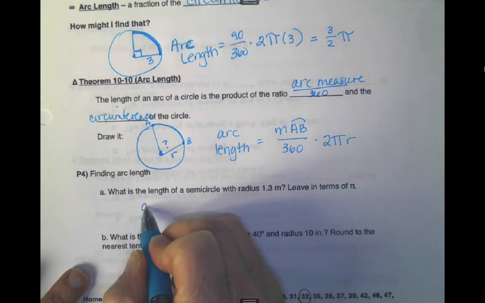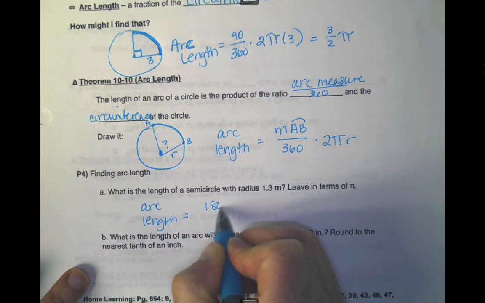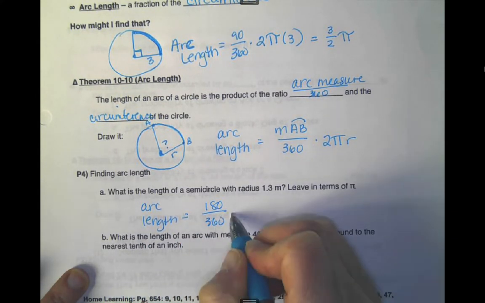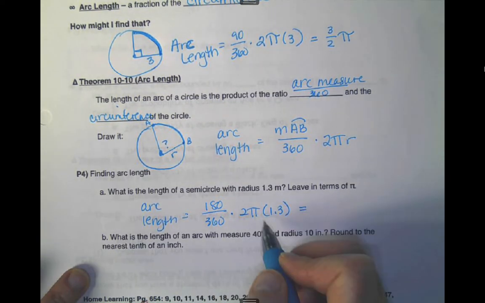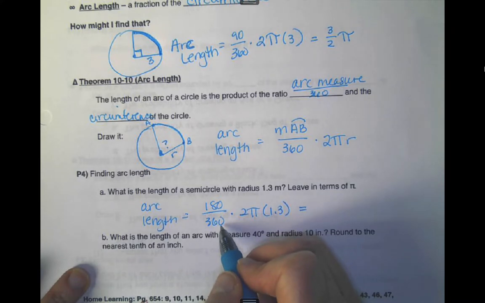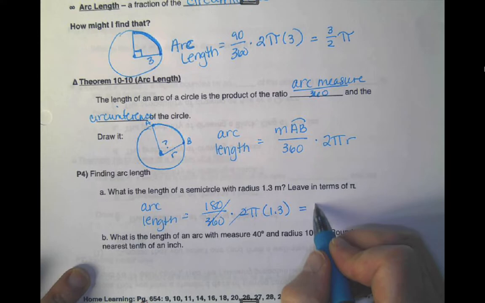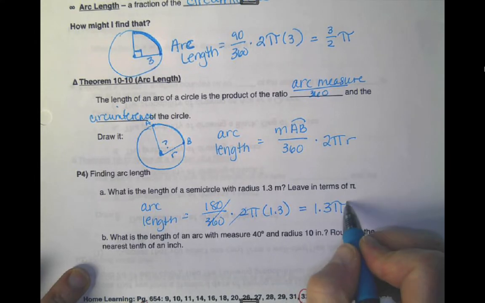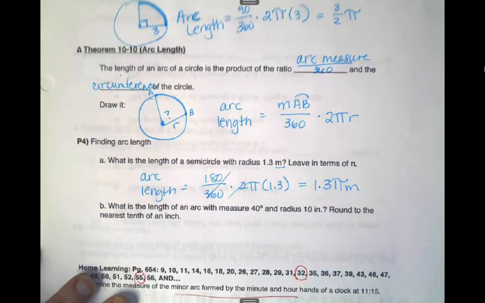All right, so for this one, to find the arc length, it says it's a semicircle, so it's 180 over 360 times 2 pi, the radius is 1.3. Leave your answer in terms of pi. 180 over 360 is 1/2, so 1/2 times 2 is just 1. So my answer in terms of pi is just 1/3 pi. Remember, I'm just talking about circumference. I'm not talking about area, so the units are not squared here.